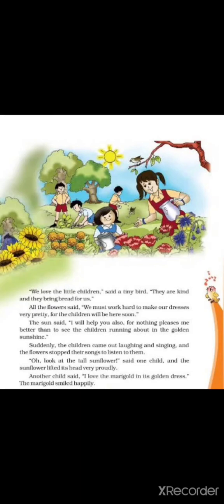And immediately the flowers stopped their songs to listen to them. So until then they were talking. Once the children are getting ready to play in that garden, when they were coming with laughing and singing, immediately these flowers stopped talking. Then one child was telling that, oh, look at the tall sunflower. And the sunflower lifted its head very proudly.